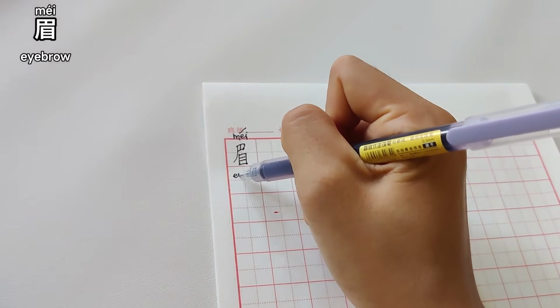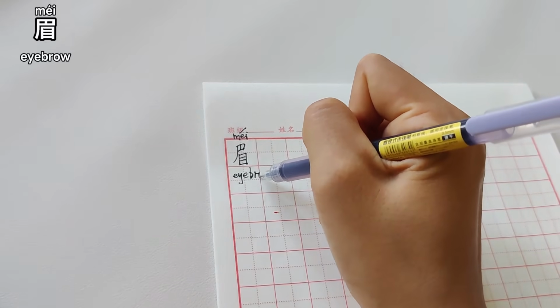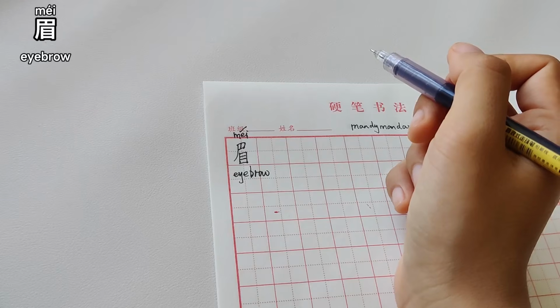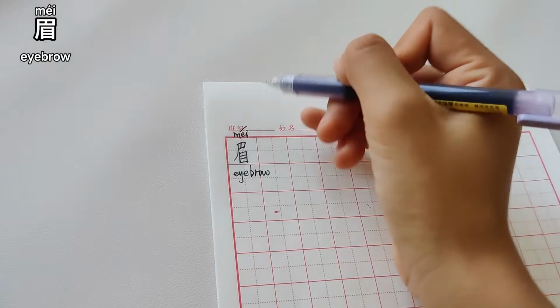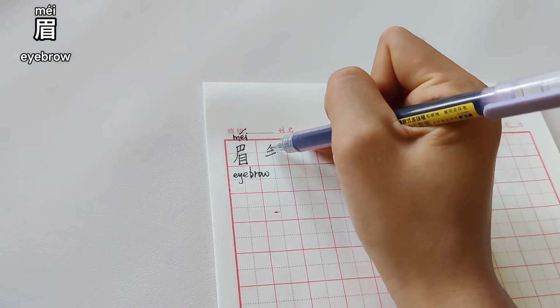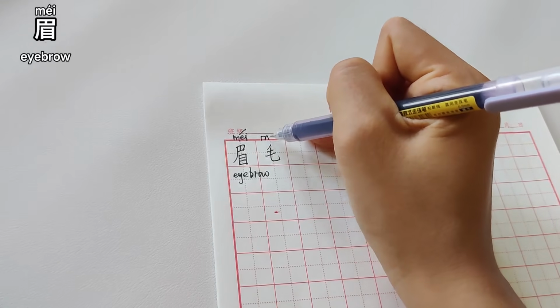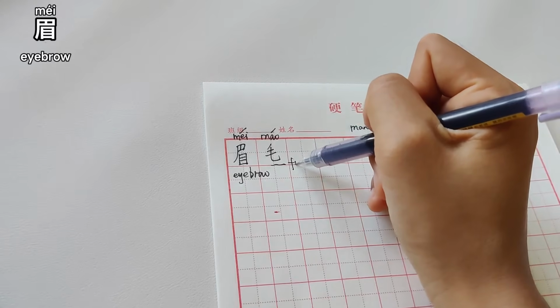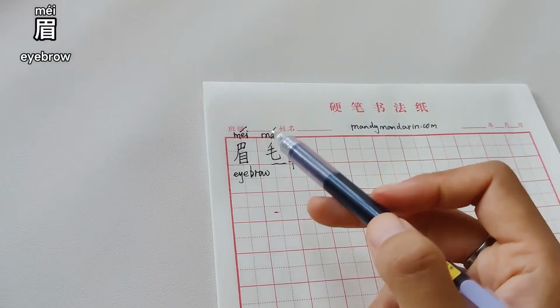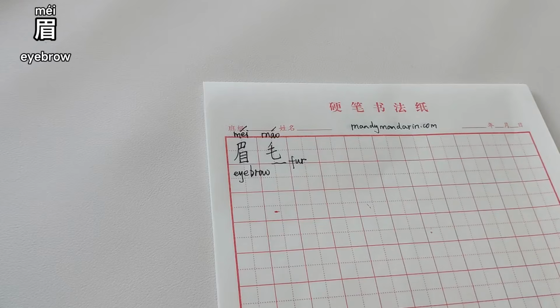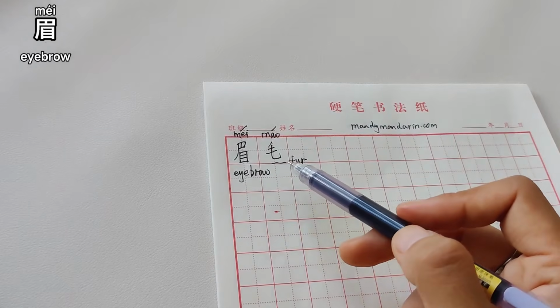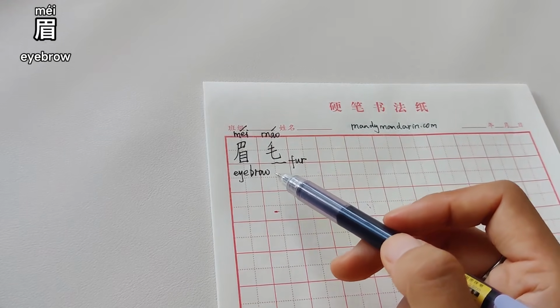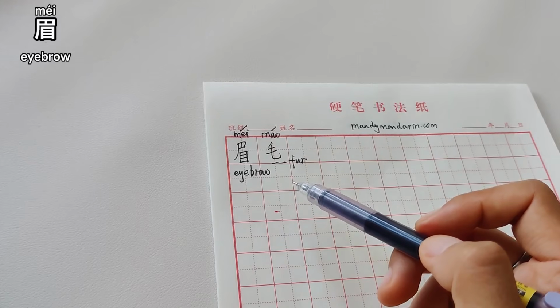Yeah, that would be the eyebrow. Okay, to say eyebrow, we prefer to say 眉毛. Mao itself means fur. So 眉毛 literally means eyebrow fur. But, well, anyway, it just means eyebrows.